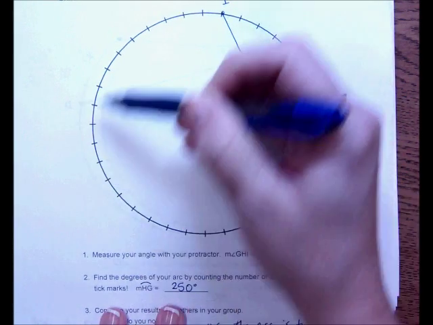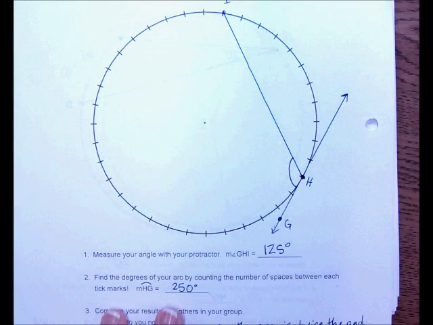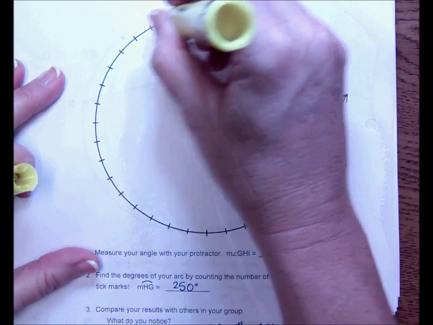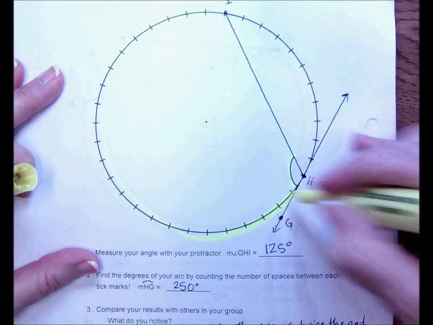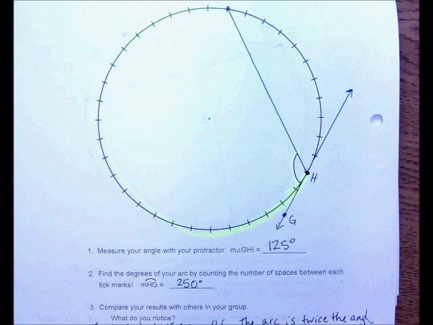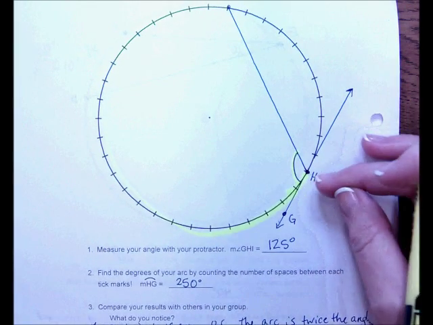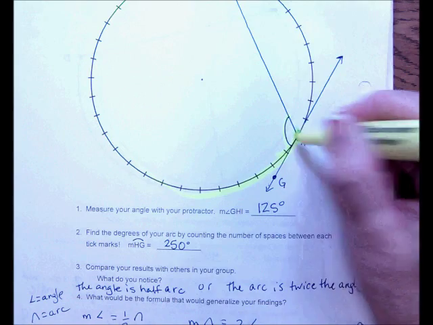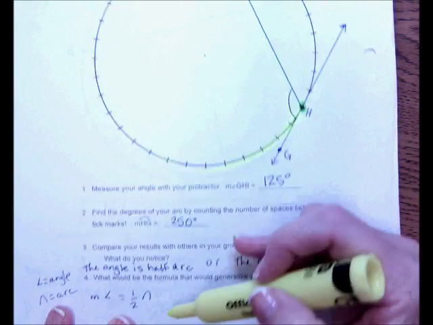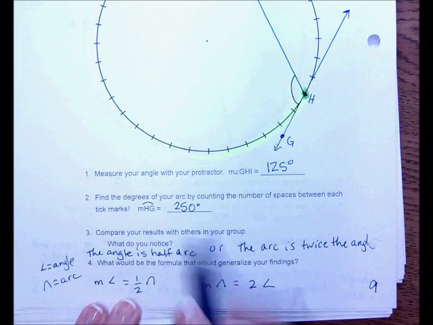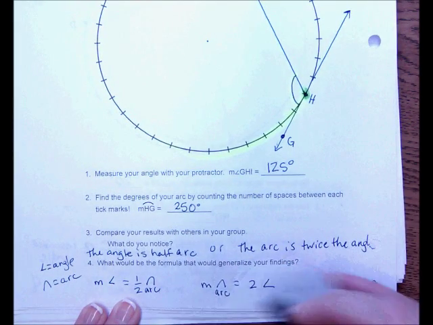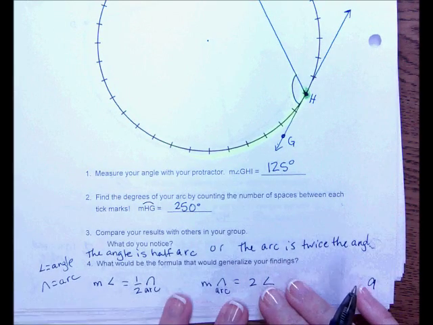Now, I counted the number of tick marks of the intercepted arc. Because I'm dealing with this angle, the intercepted arc is this arc right here, and there were 25 tick marks, so that was 250 degrees. So the relationship, again, because the vertex is on the circle, is that the angle measure is half of the intercepted arc, and this is just an arc, or the measure of the arc is twice the angle.